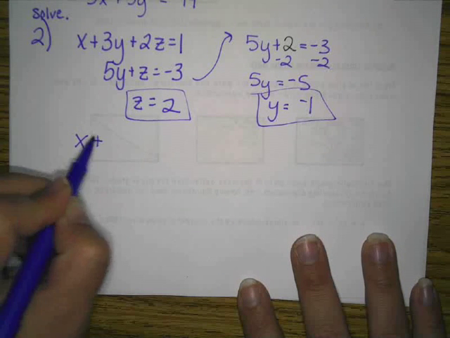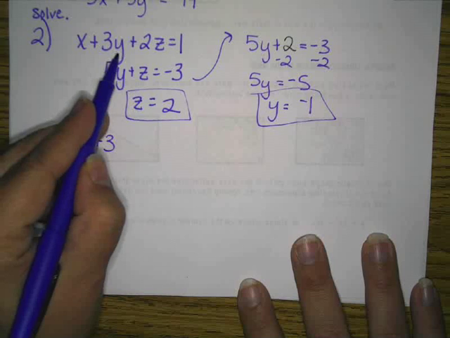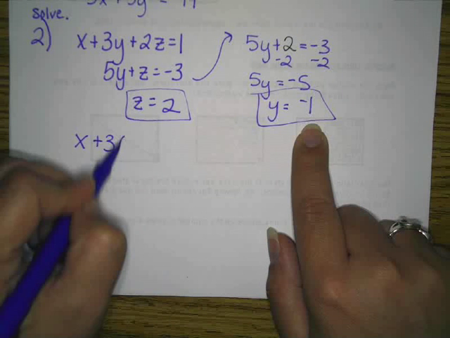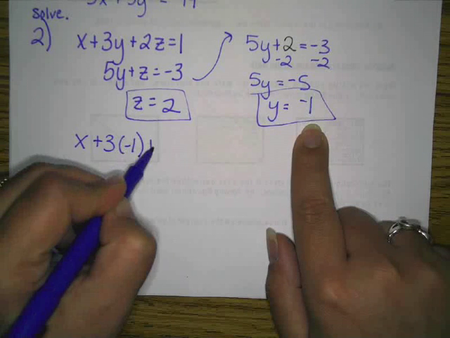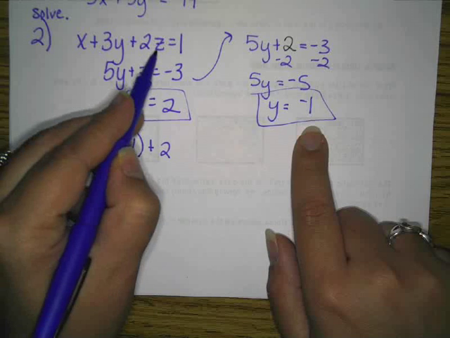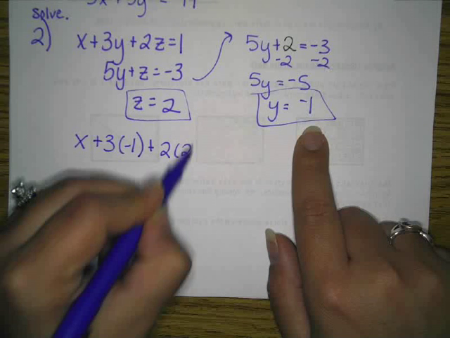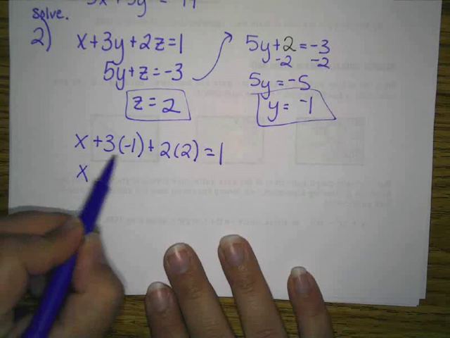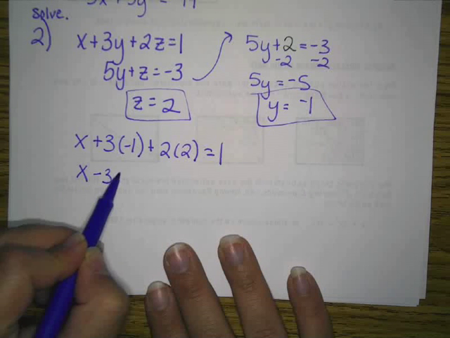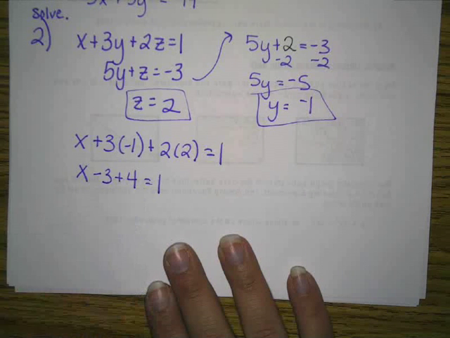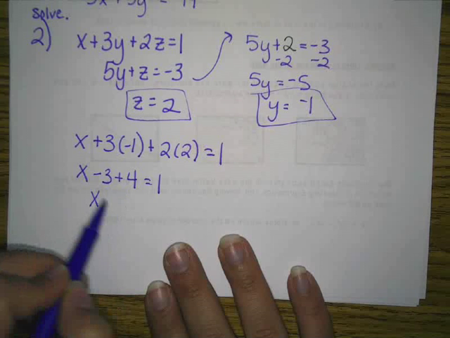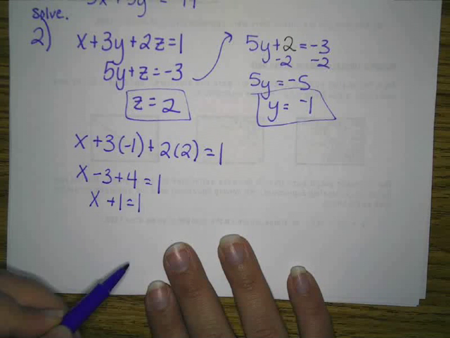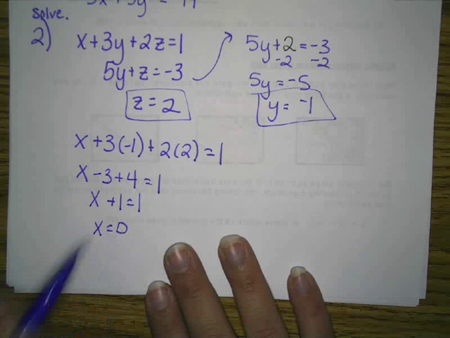So I have x plus 3 times y, which is -1, plus 2 times z, which is 2, equals 1. So 3 times -1 is -3, plus 4 equals 1. X minus 3 plus 4 is plus 1 equals 1. So x equals 0.